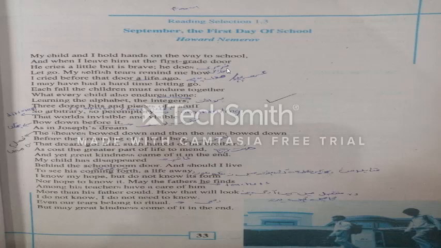Nemerov has published 3 novels and a critical book named Figures of Thought, in 1978. He won the Pulitzer Prize in 1977. Pulitzer Prize, what is it?